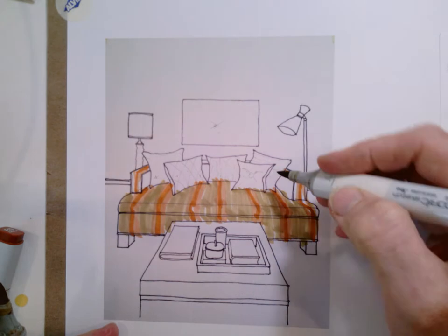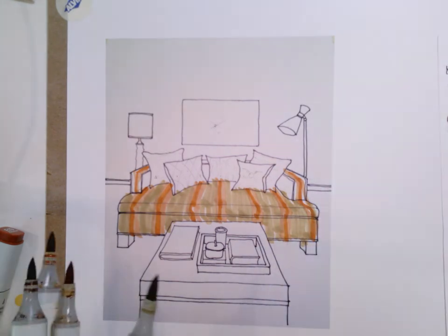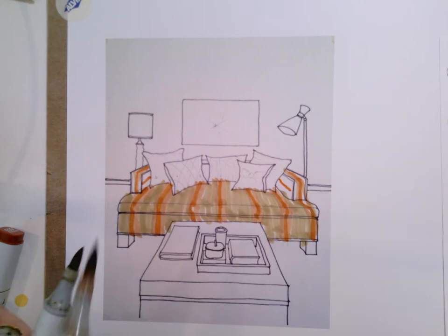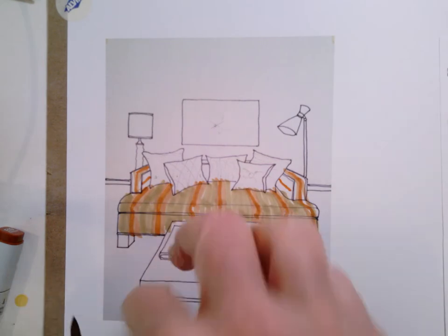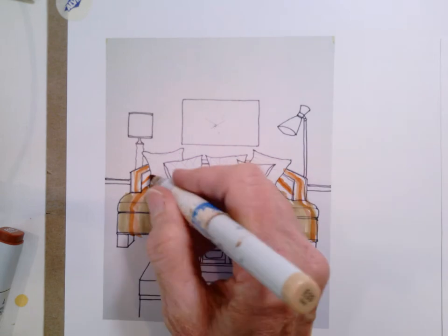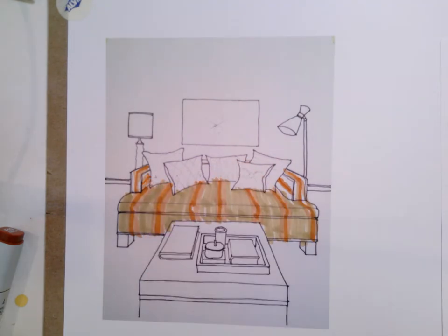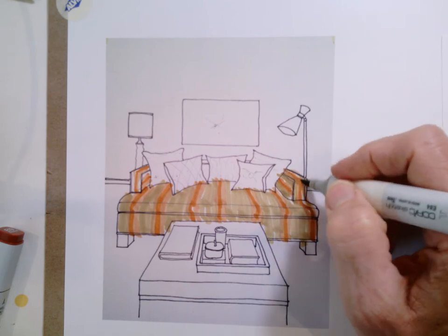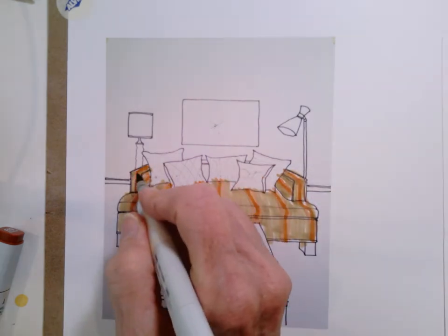Great. Okay. So you might want to add another stripe in here. See how that works out for you. Yipes. Don't lock my hand here. Okay. Great. Again, working in the direction of where that vantage point is coming from.